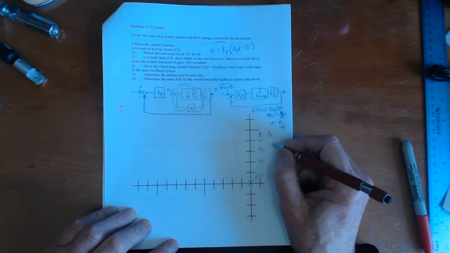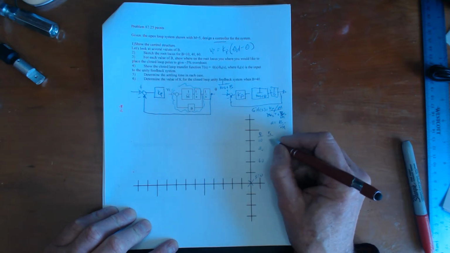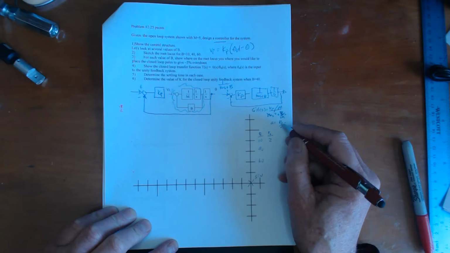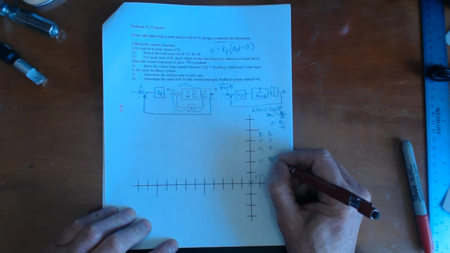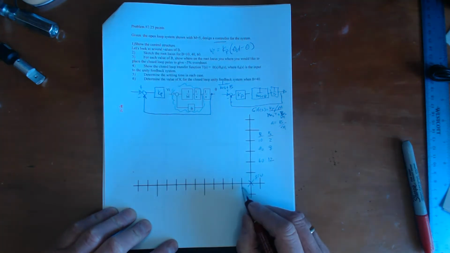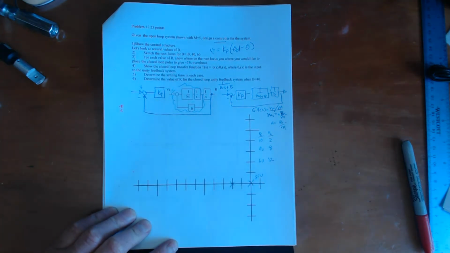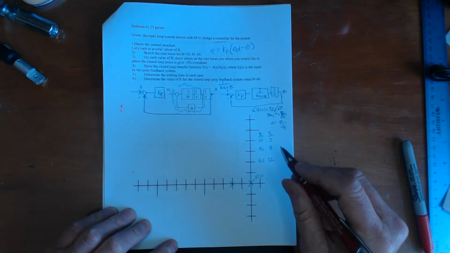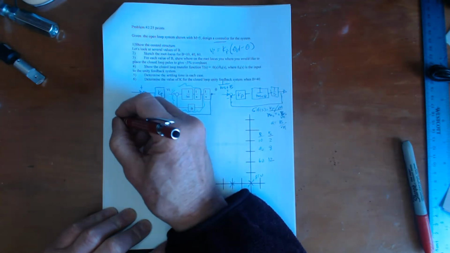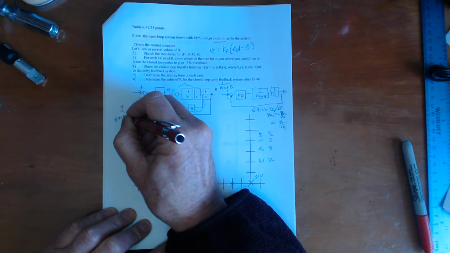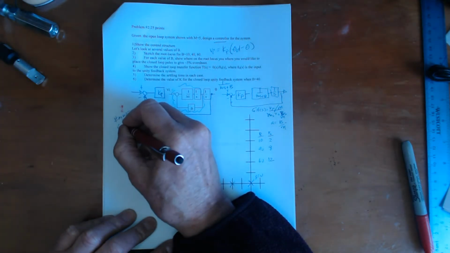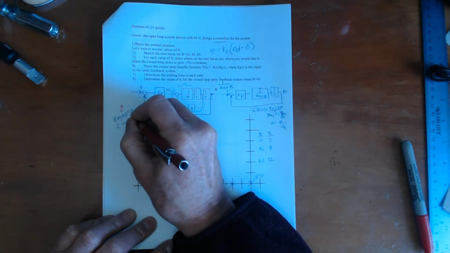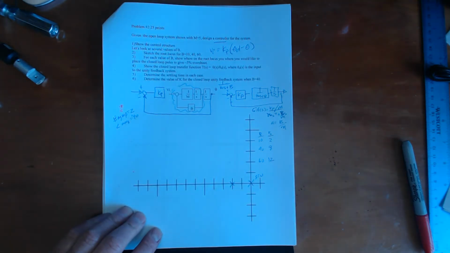The second root is going to be 10 over 5, which is 2, and then 40 over 5 is 8, and 60 over 5 is 12. So here's the root locus here. I can immediately figure out the number of asymptotes is 2. It's the number of poles minus the number of real zeros. There's just 2. The angle of the asymptotes is plus or minus 90 degrees.